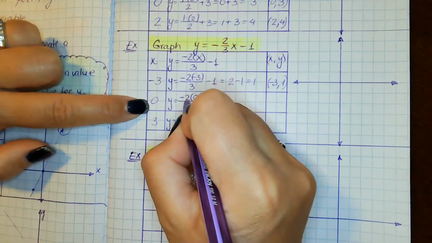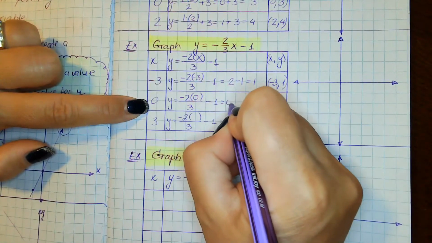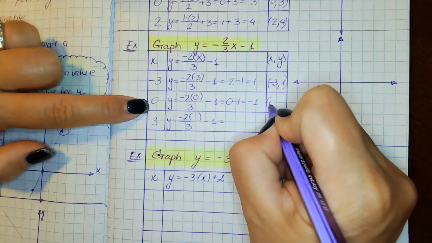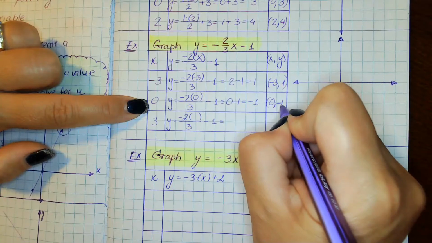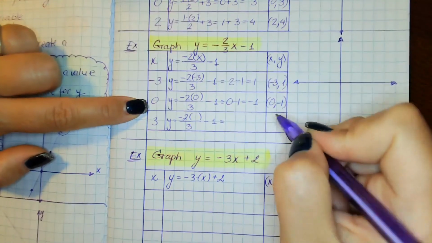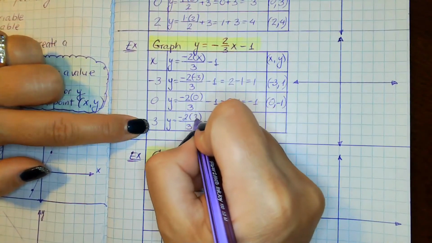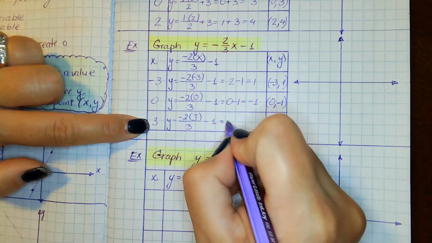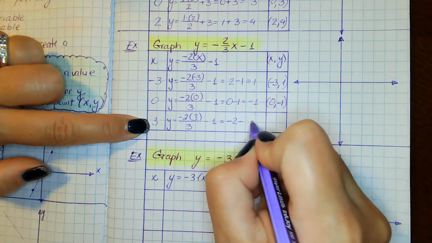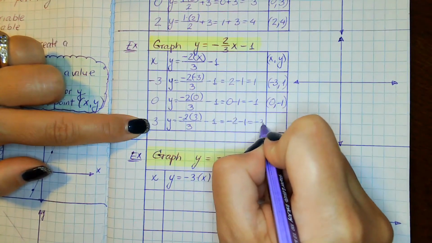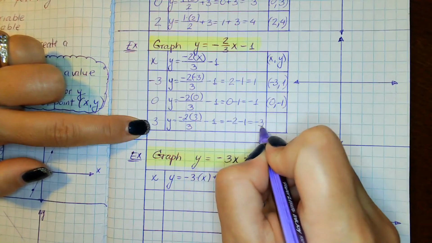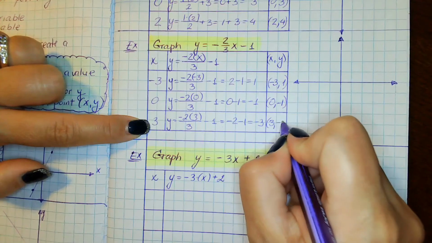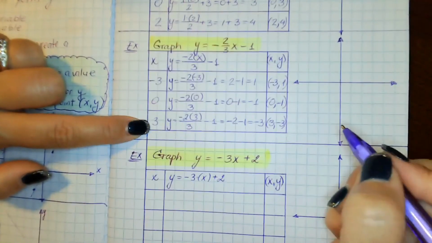0 times -2 is 0, divided by 3 is 0, minus 1, -1. For the chosen x value of 0, y comes out to -1. 3 times negative 2 is negative 6. Divided by 3 will be negative 2, minus 1, negative 3. So the chosen x value of 3 gives us negative 3 for y.